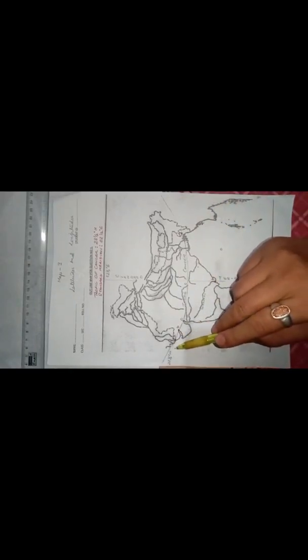23.5 degree north for latitudes, that is Tropic of Cancer. This is the Tropic of Cancer, and it is marked as 23.5 degrees north latitude. This is called the latitude, and this is called the longitude. It is marked as 82.5 degree east for longitudes. It is known as standard meridian. This is known as Tropic of Cancer.